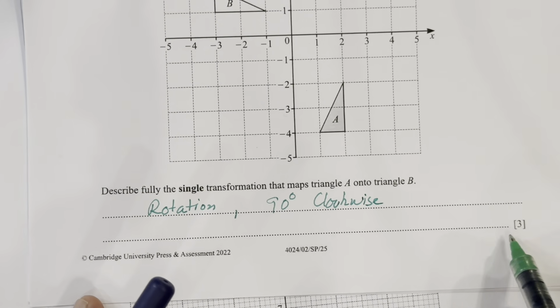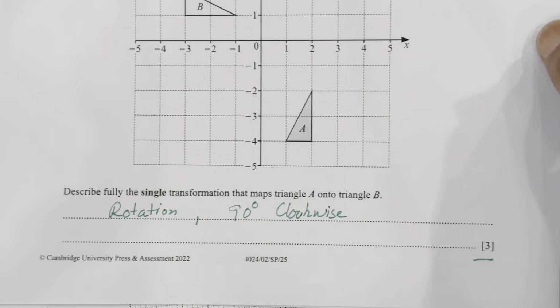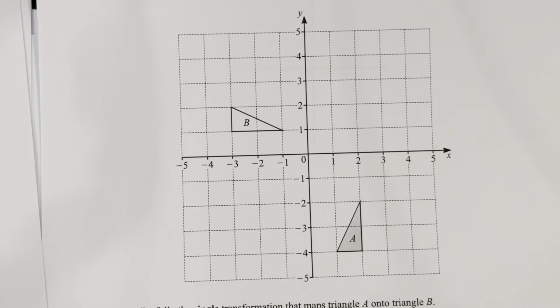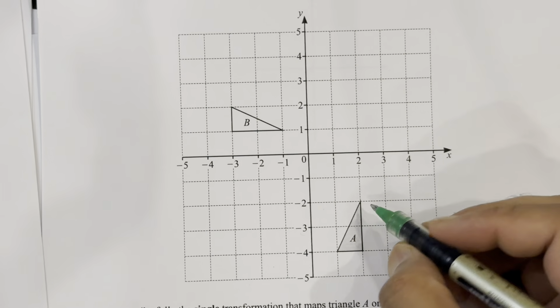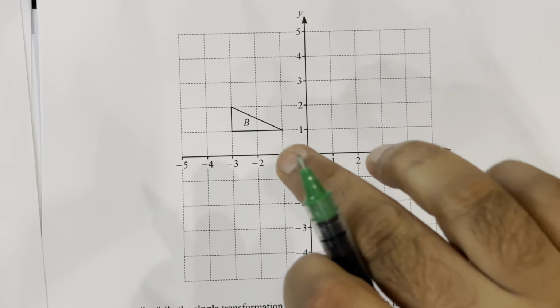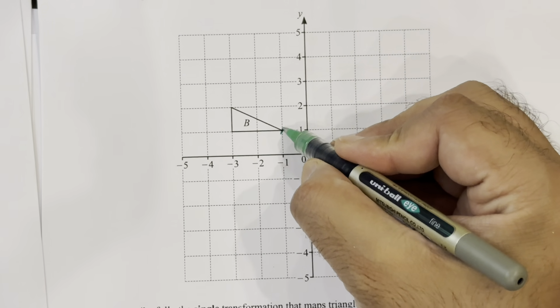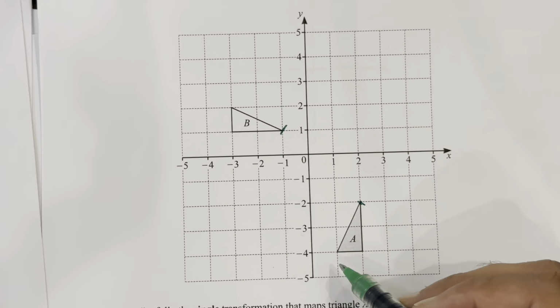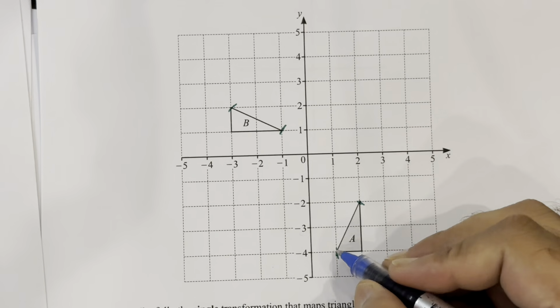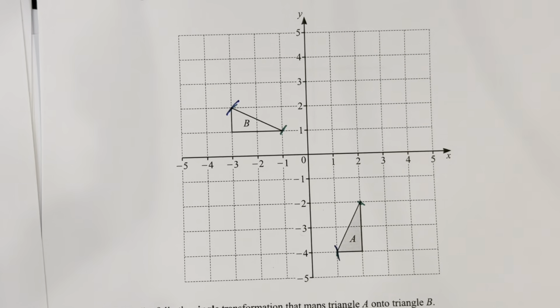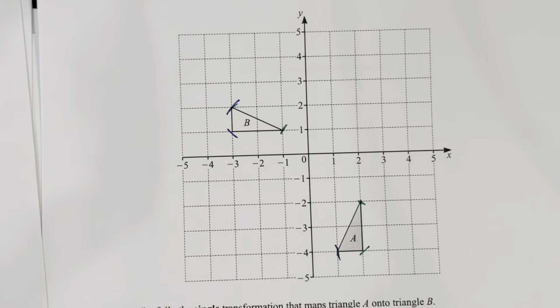But this question carries 3 marks, so we need to give one more value, and this is the center through which this triangle is rotated. For calculating the center, if we rotate, this point is shown over here, and this point is shown over here. I can point that out with different pens, and this point is given by this value. Okay.